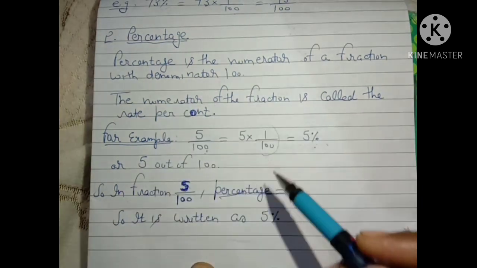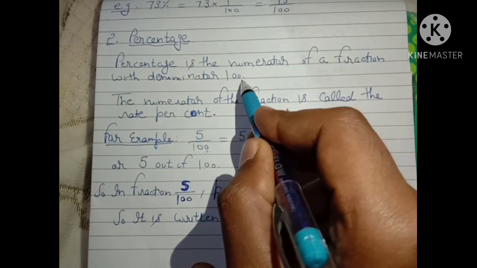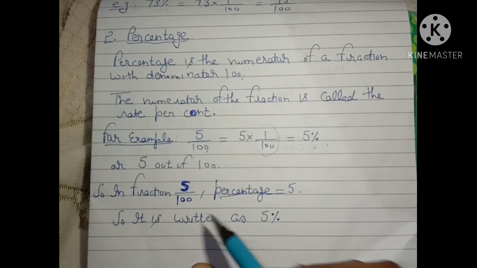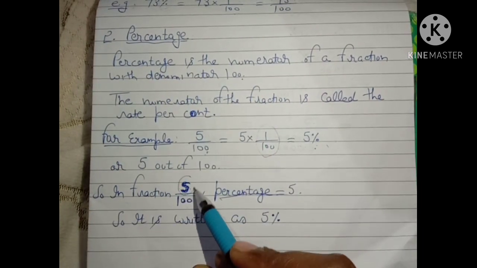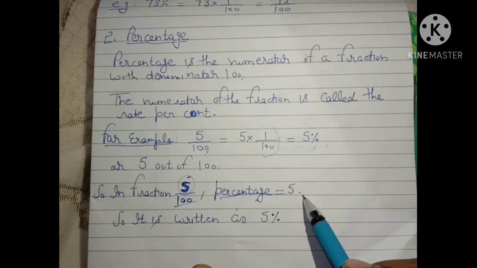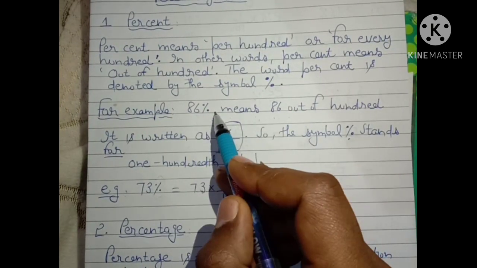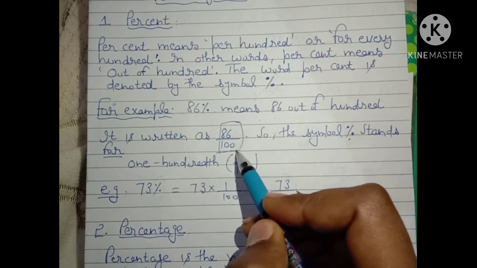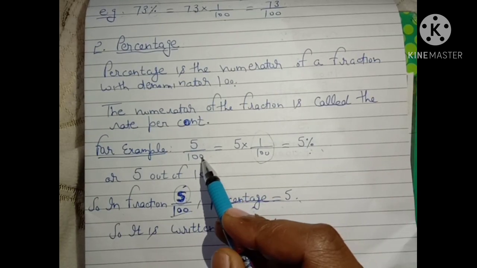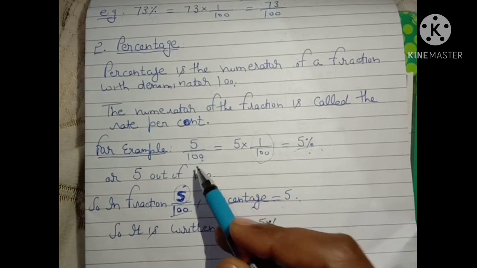We can see from the definition, if the numerator of a fraction with denominator 100 is given, that number is called percentage. The numerator is 5 and its denominator is 100, so we can say this 5 is the percentage, or it is also written as 5%. So this is only the concept. When the number is given in percentage, we can write it as 86 over 100. And if the number is given with the denominator 100, we can write that number as a percent. So 5 over 100 means 5%.